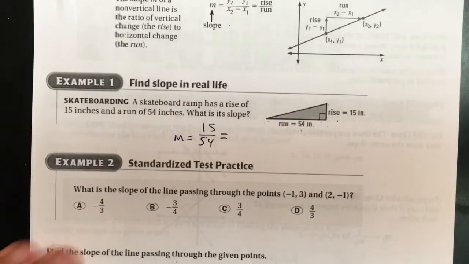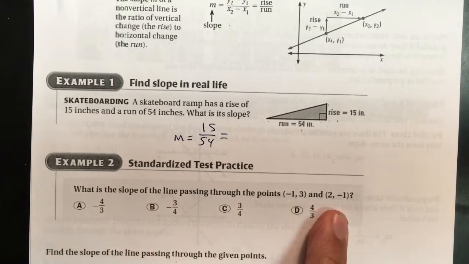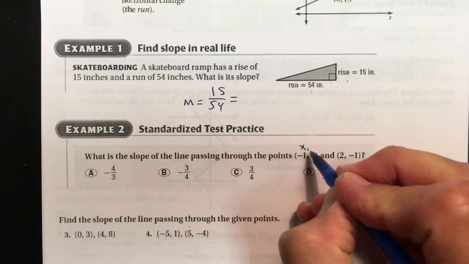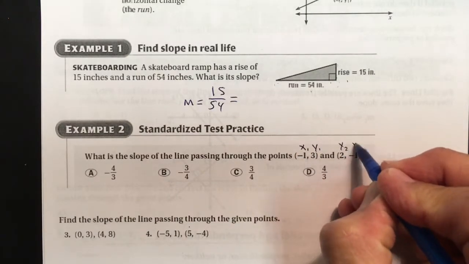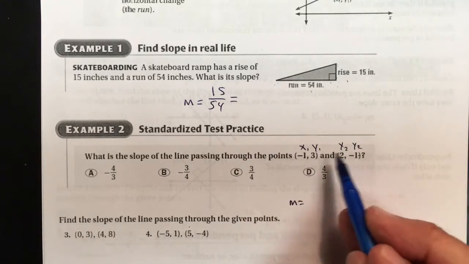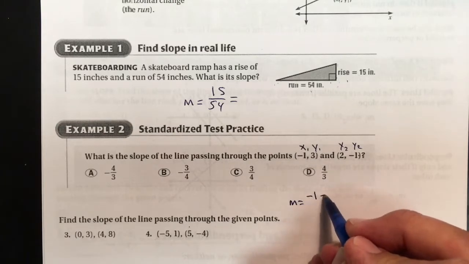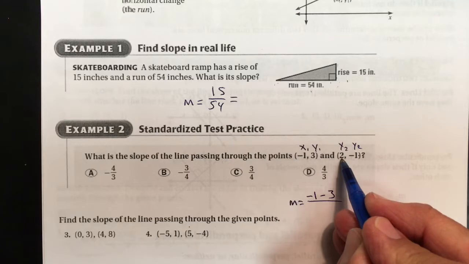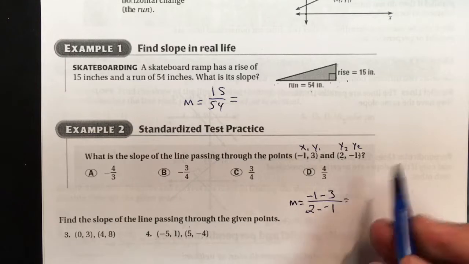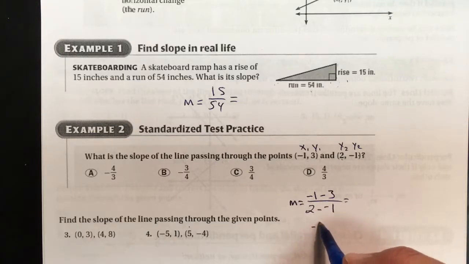Anyway, example 2. What is the slope of a line passing through 2 points? Let's put these into the formula. To make it easier for you, I recommend that you label the points x1, y1, x2, y2. And we'll see what the slope is. So here we go. Slope equals y2 minus y1, so it's negative 1 minus 3, over 2 minus negative 1. I simplify and I will get negative 4 over 3. So slope is equal to negative 4/3.